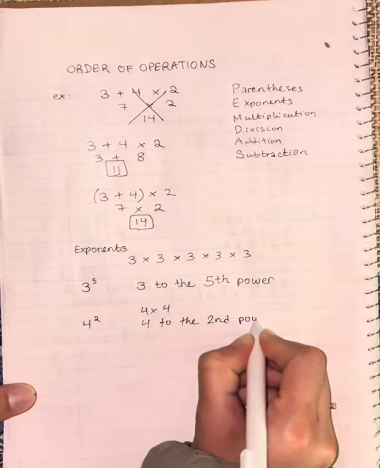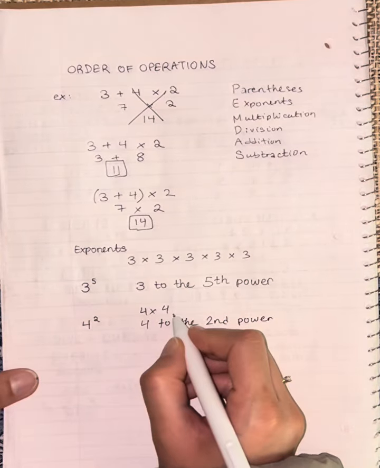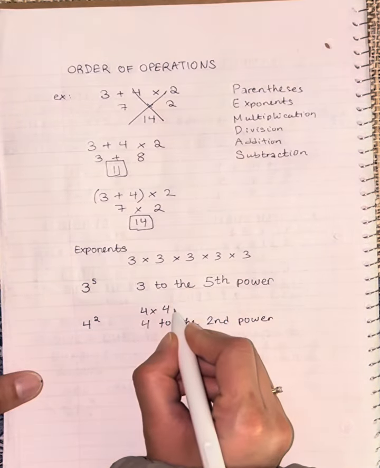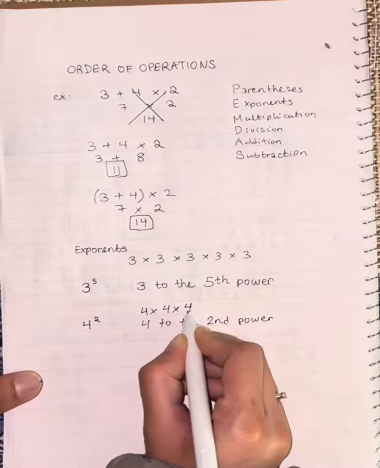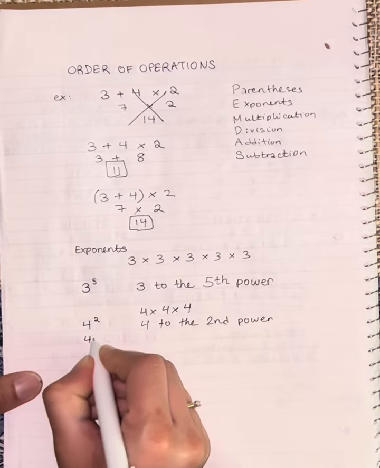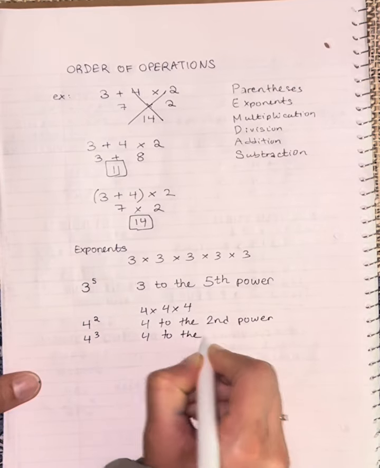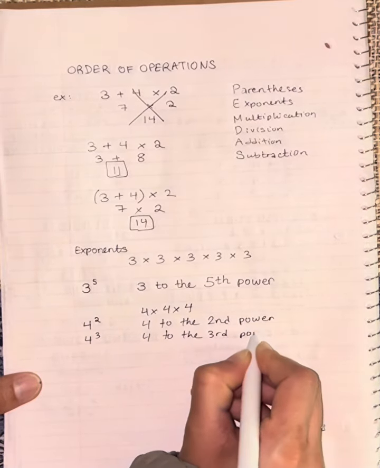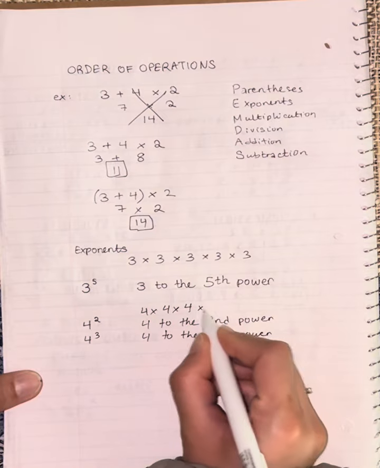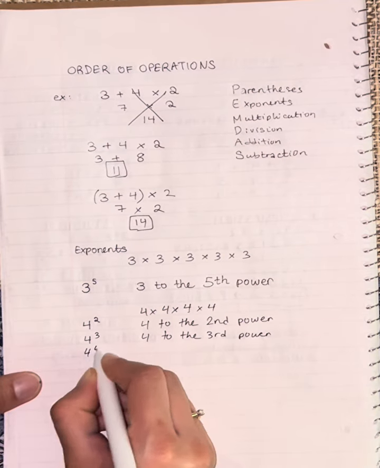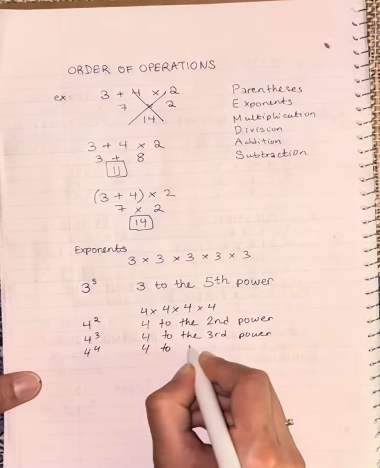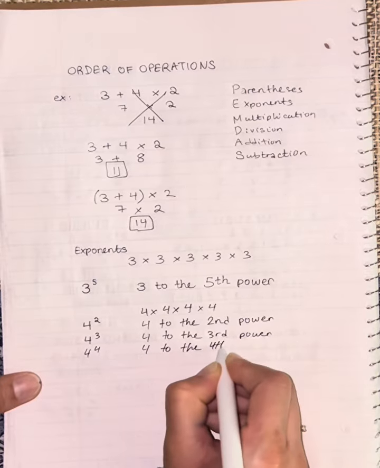What if I added, well, not add technically, but what if I decide I want to multiply another 4 to this? So then that becomes 4 to the power of 3, because now I have 3 4s. That would be 4 to the 3rd power. And you kind of get the gist already, but let's do one more. Now I've decided I need another 4. So it's 4 to the 4th power.